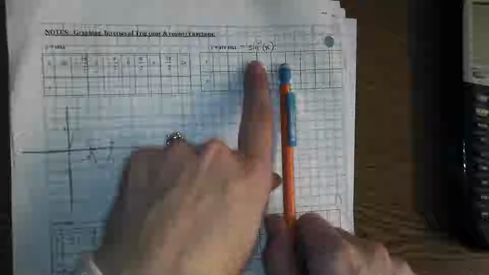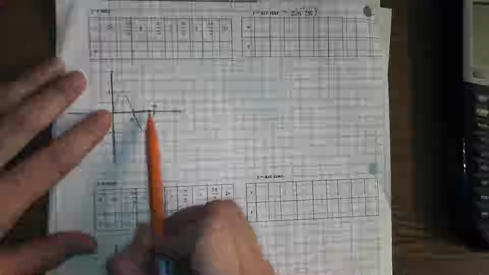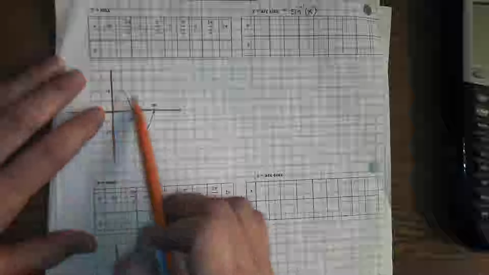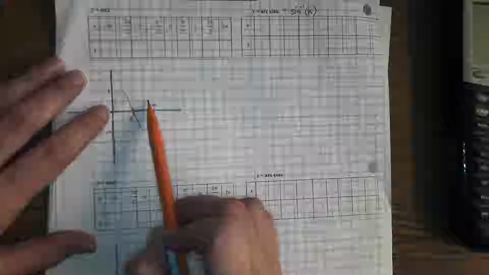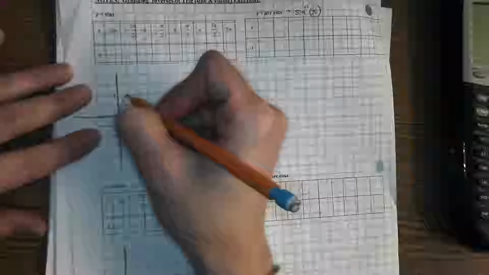We want the inverse to still be a function. We want the inverse to pass the vertical line test, which means our original section needs to pass the horizontal line test, right? And if we look from 0 to 2 pi, or even negative 2 pi to 2 pi, we're definitely failing the horizontal line test, correct? So we only want to look at a section that passes that horizontal line test. We talked about this yesterday.